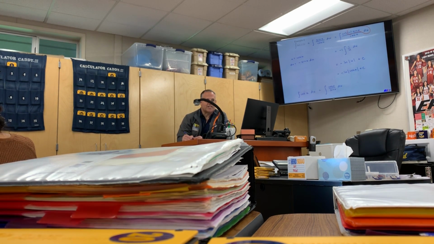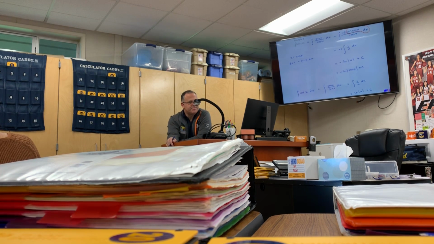Man, everything's just right in front of us, huh? So this is equal to the integral of 1 over u du. That's just ln of the absolute value of u plus c. That's equal to ln of the absolute value of sine x plus c. Wow. Crazy, huh?